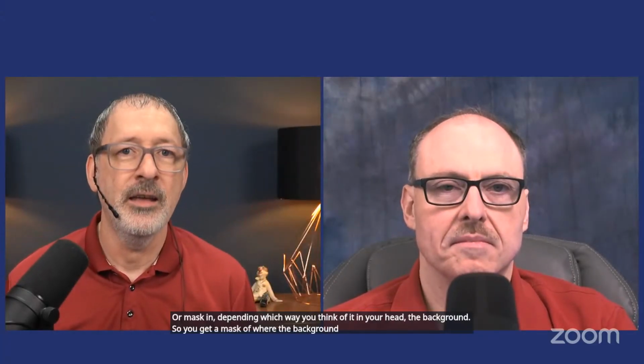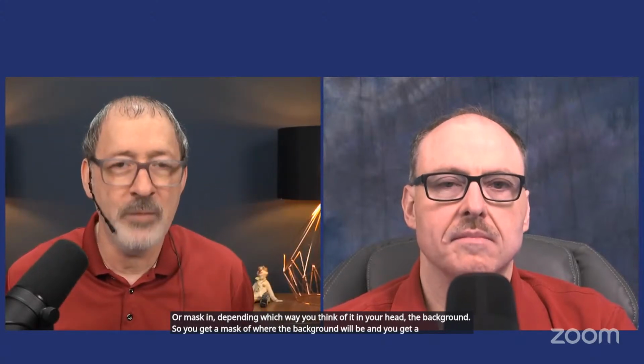And then the next level up, which is where it gets the two inputs, is the next Ultimatte version of it, which I think is twice the price, has more inputs. It's SDI, but it actually produces two SDI outputs. One is the content of the person that's been cut out from the green screen, but the second output is a mask, which can then be used to mask out or mask in, depending which way you think of it in your head, the background. So you get a mask of where the background will be, and you get a transparent image of the person who's inside that mask.